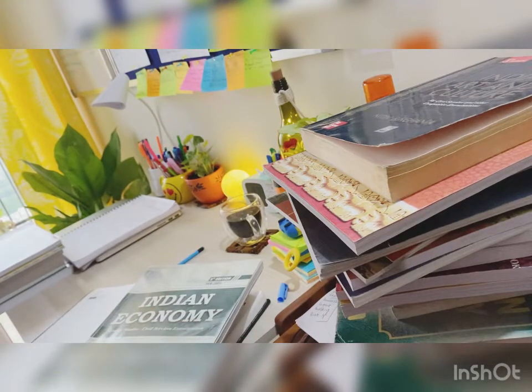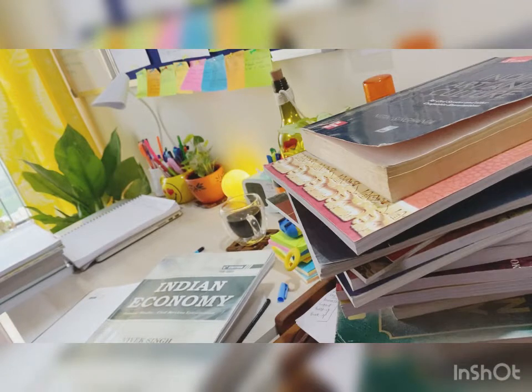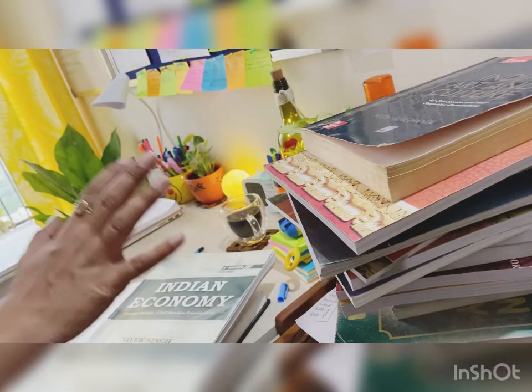So I have read this book. This is a very good book, I can say. You just go through a few pages and you will get an idea, right? So this is all about Indian economy, and I can say this is all about the prelim syllabus, or a few of the topics.